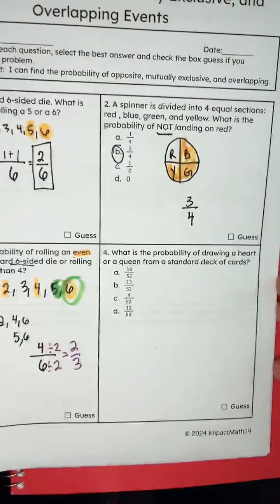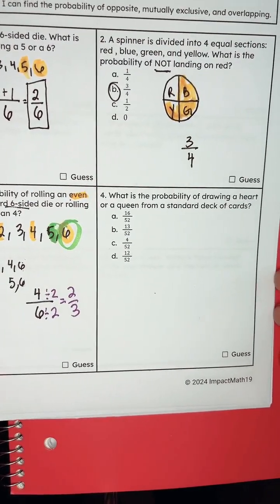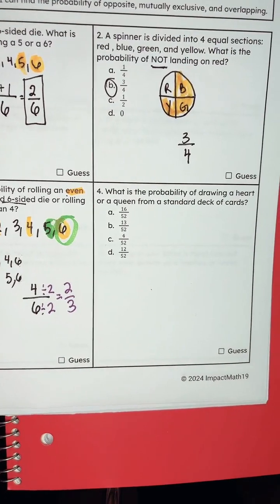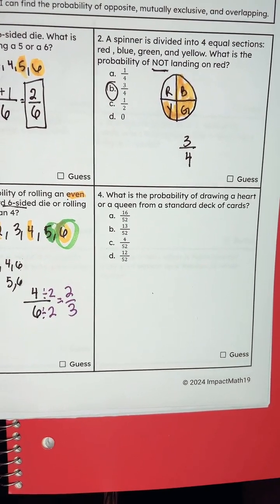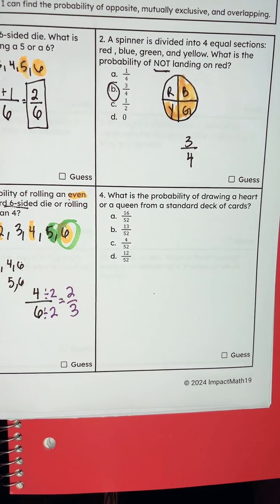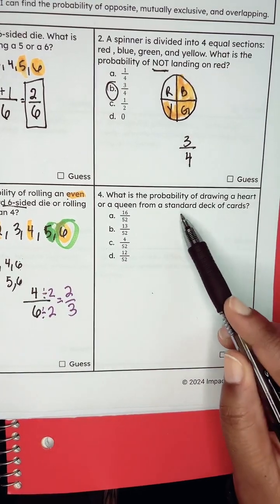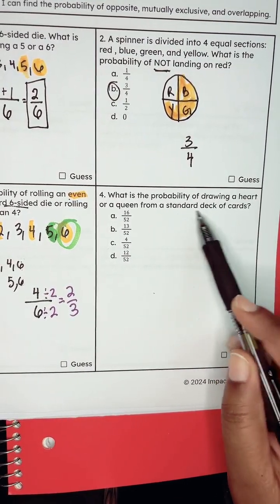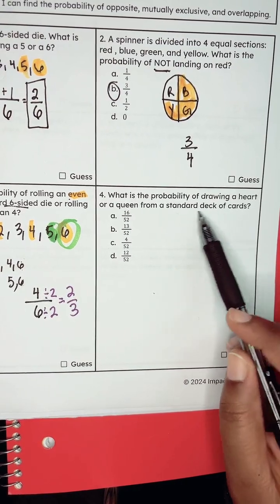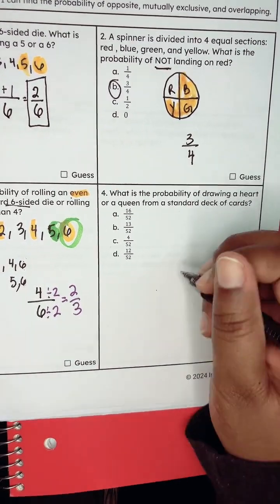Good. Wonderful. All right, let's look at number 4. What is the probability of drawing a heart or a queen from a standard deck of cards? All right, so you have to know a little bit. You have to know how many. Does everybody know how many cards are in a standard deck? Because that's going to be your total.